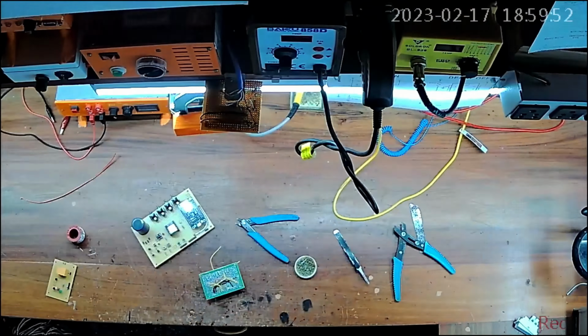After completing this project, the final step was to place all circuit boards perfectly inside the plastic enclosure. I also installed a cooling fan on the top of the enclosure box.